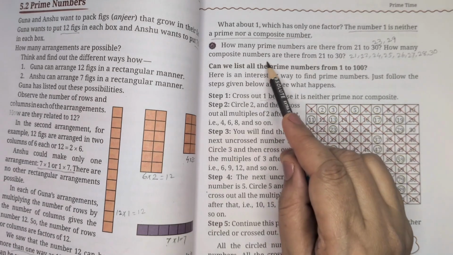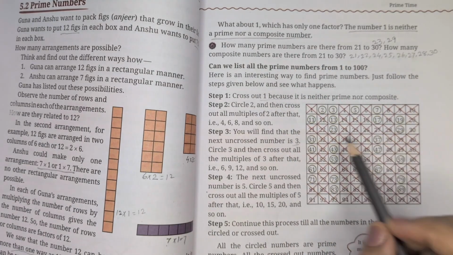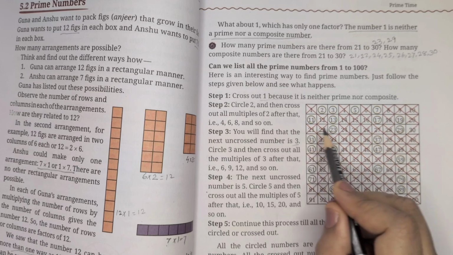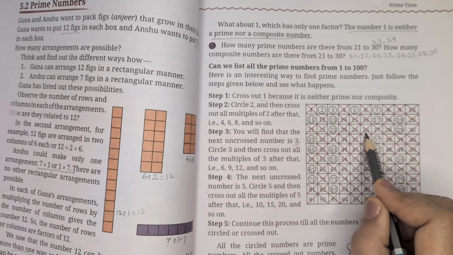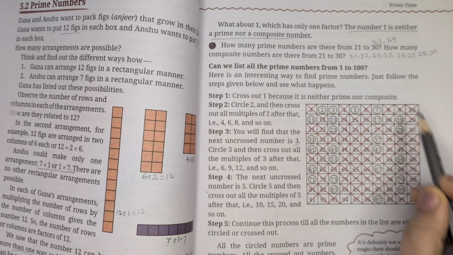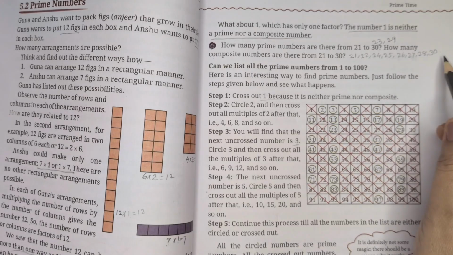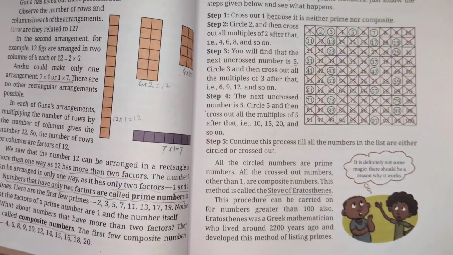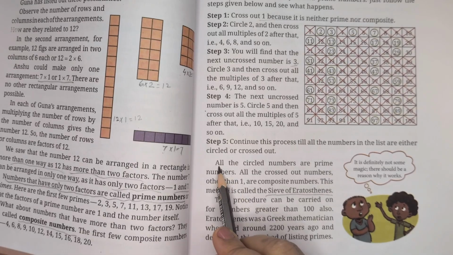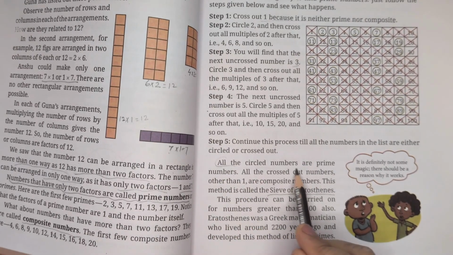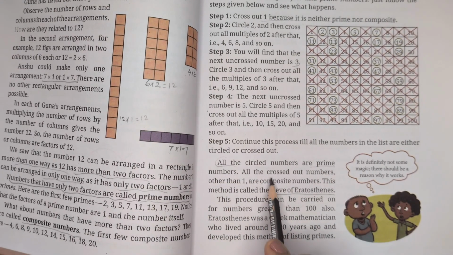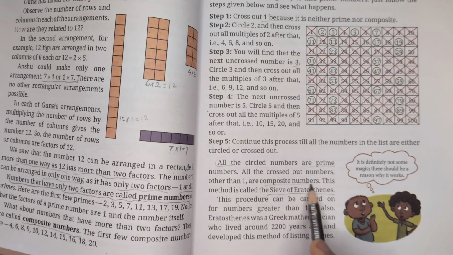Now how many composite numbers are there from 21 to 30? The rest of the numbers, 21, 22, 24, 25, 26, 27, 28 and 30, are the composite numbers from 21 to 30. Here we can see all the circled numbers are prime numbers and all the crossed out numbers, except 1, are composite numbers.